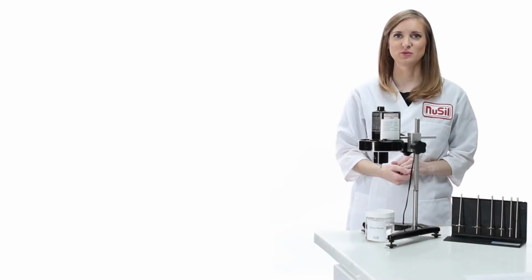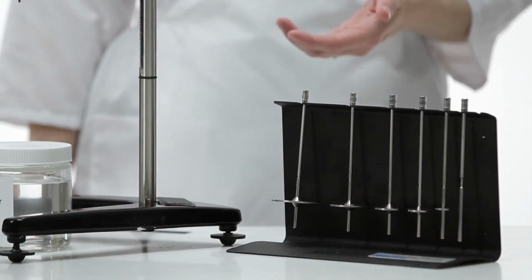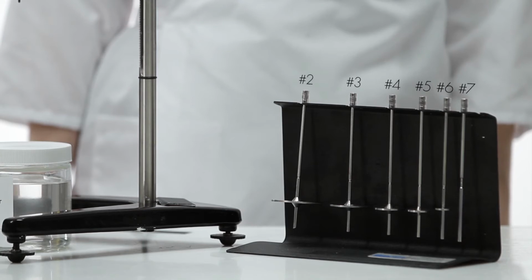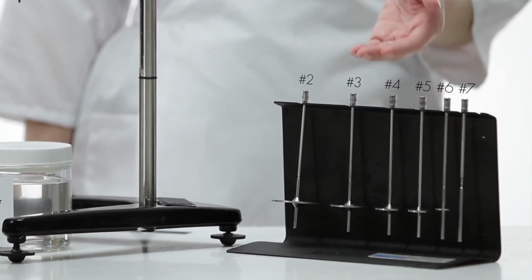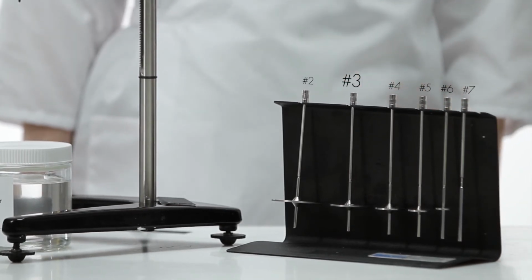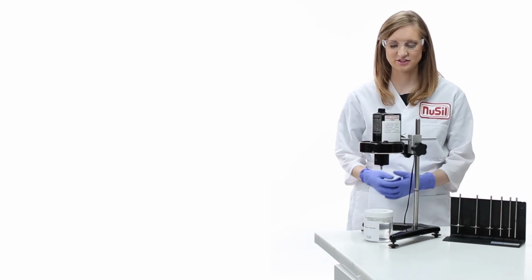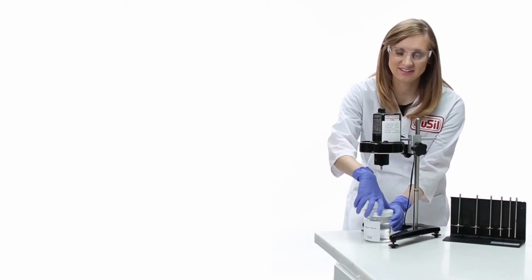Before we start testing, we need to choose the right spindle to introduce the rotational force. There are several types of spindles to use, depending on the viscosity of the material. Today, we're using spindle 3, which we've predetermined to be the most appropriate for this material. Be sure to use the proper safety precautions by wearing safety glasses and gloves when testing.